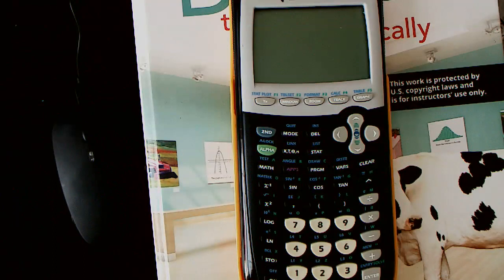This is a camera. Are you able to see it though? This is a camera. Why is it so small? Should I turn on this? Share video. Let me do it again.